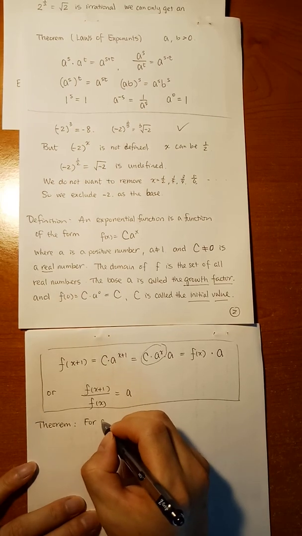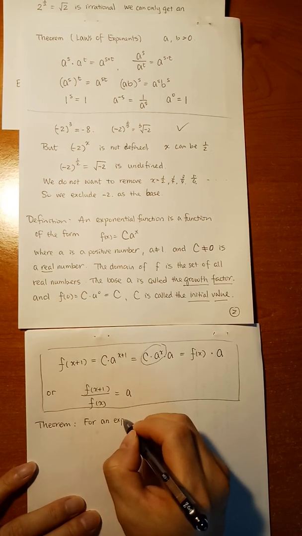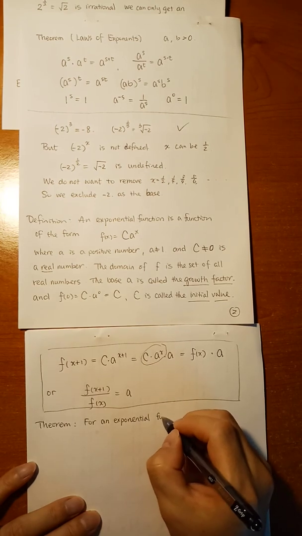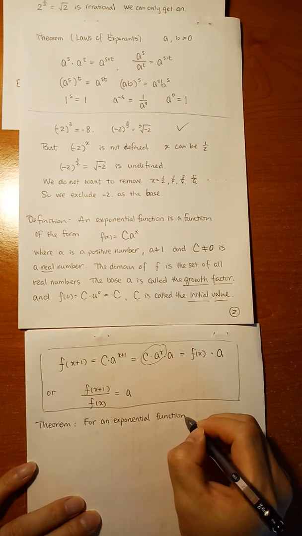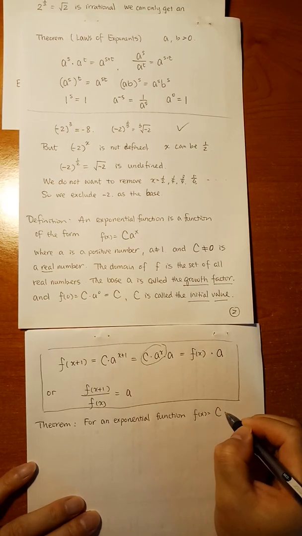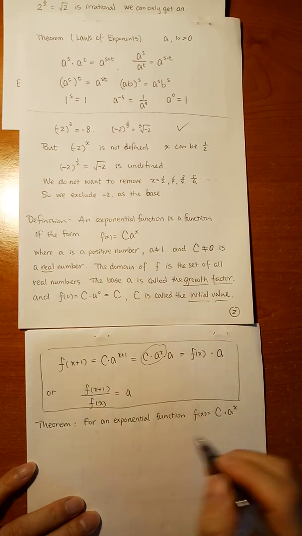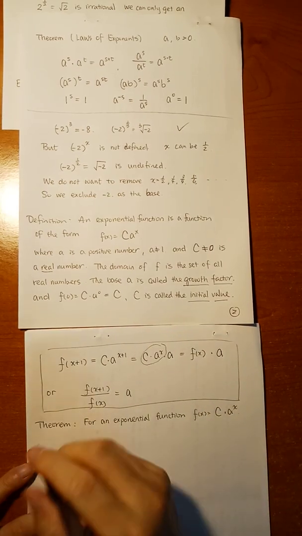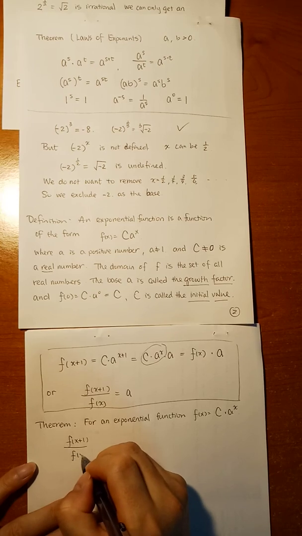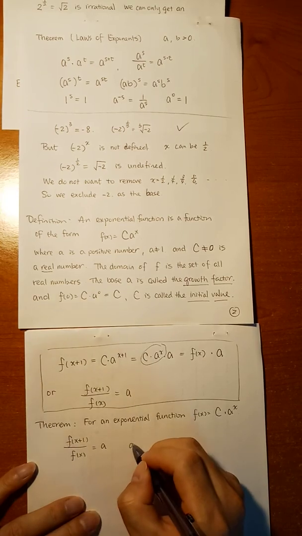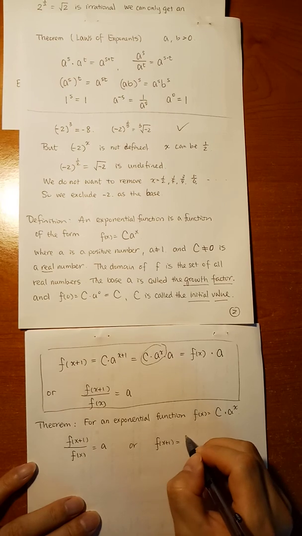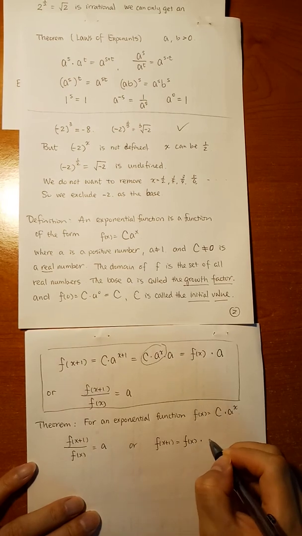For an exponential function f of x equal to c times a to x, f of x plus 1 over f of x is equal to a, or you write it the other way: f of x plus 1 is f of x times a.